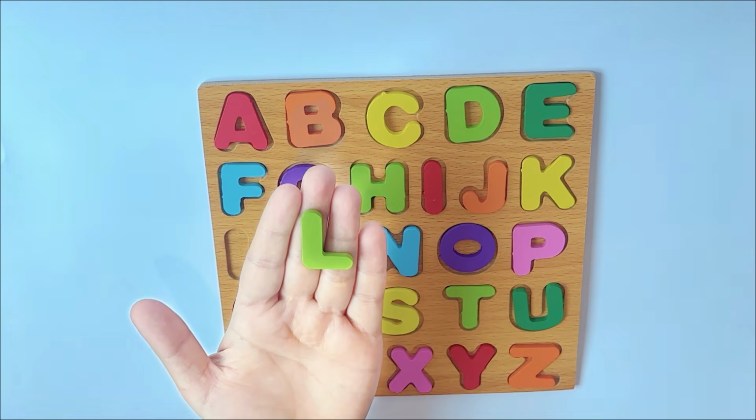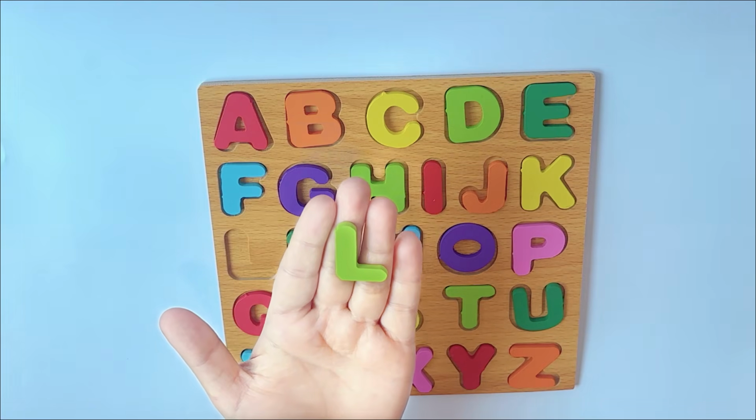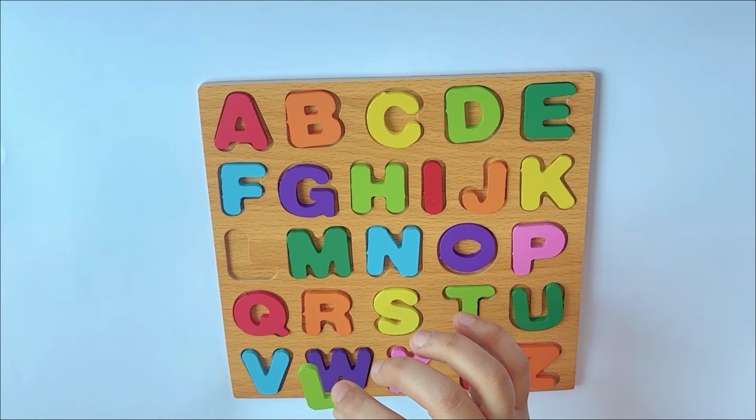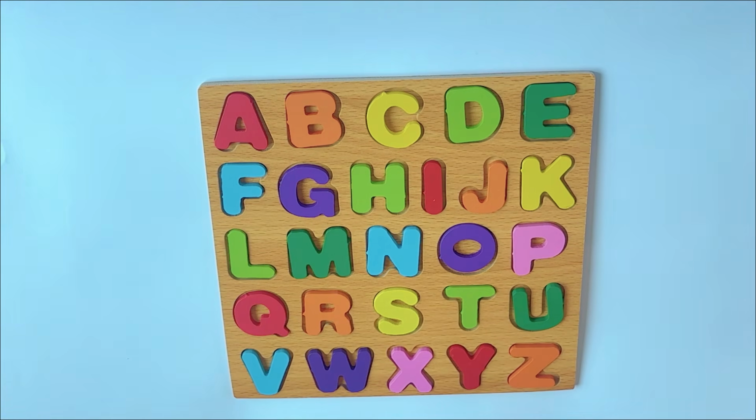Now we have a last letter. It's an L. Can you help me find L's home? This is where L goes. Great job!